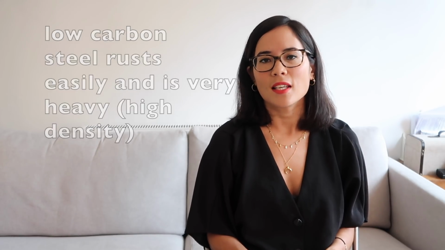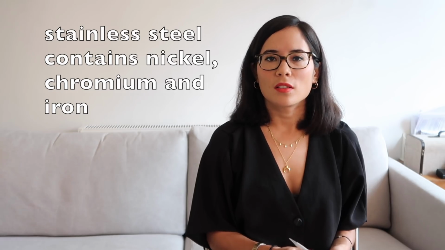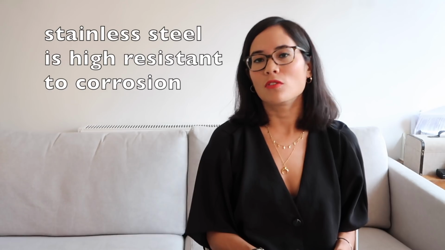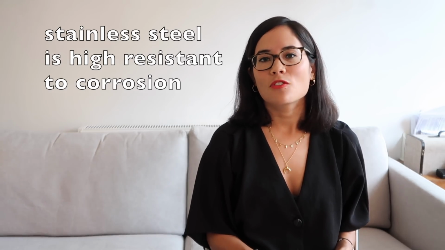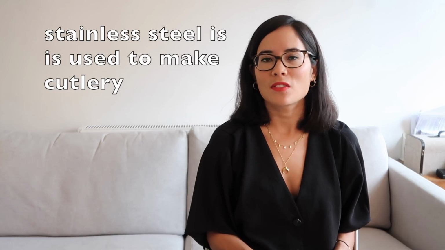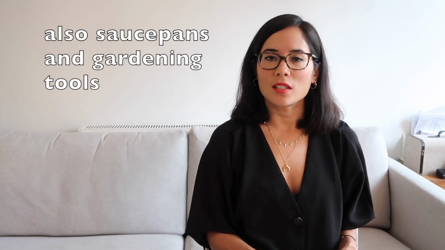There are disadvantages with using low carbon steel, and that's because it rusts easily and it's very heavy due to its high density. Stainless steel, this is an alloy containing also chromium, nickel, and obviously iron. This is highly resistant to corrosion or rusting, which means it makes great cutlery. So a lot of your cutlery, your knives and forks and spoons will be made out of stainless steel, and you'll probably see it written on there. It's also used to make saucepans and gardening tools.